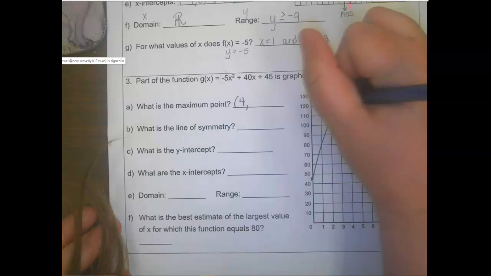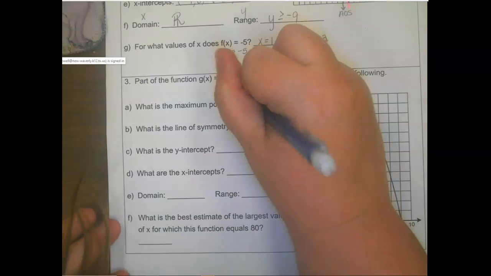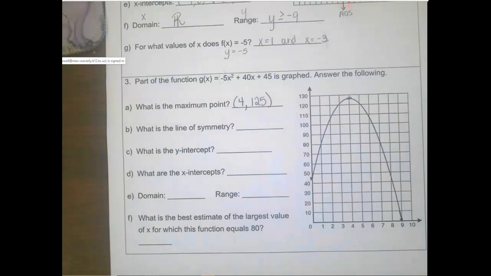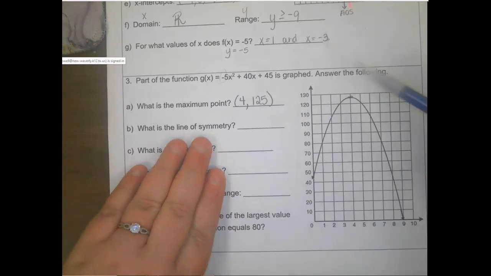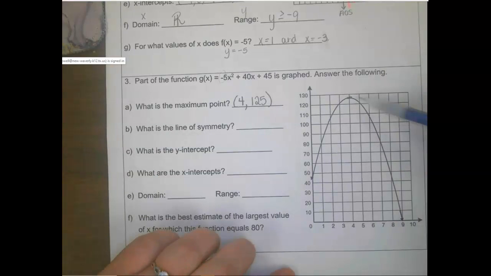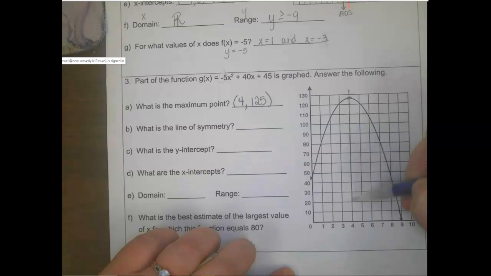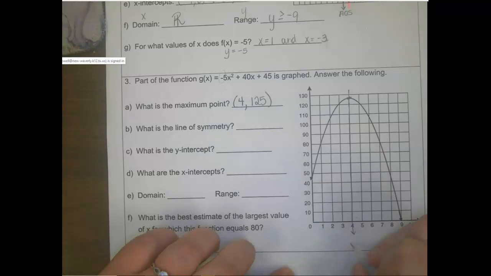And I'm going to say that's 125. It might be a little bit higher, 127. Okay, let's stick with 125. Sometimes we don't have that perfect little point given to us. What's the line of symmetry? So I can see that these 2 points both cross, and halfway between them is right here. So here is my axis of symmetry.